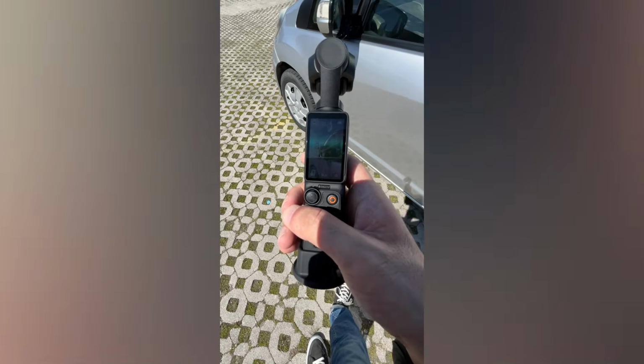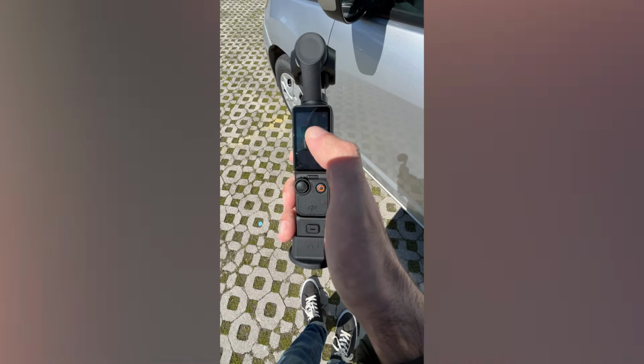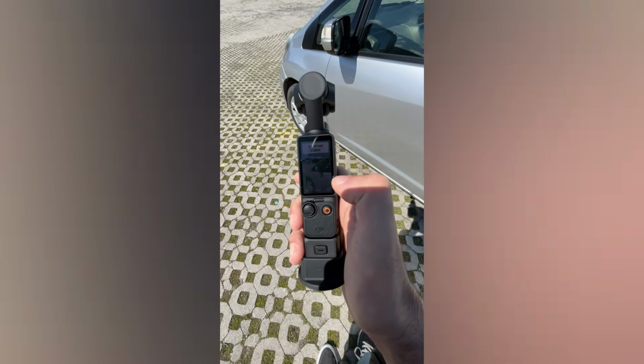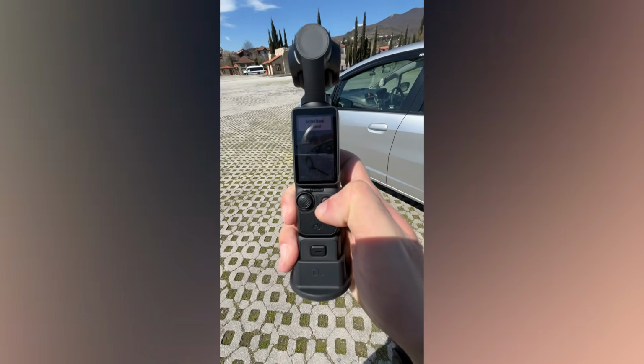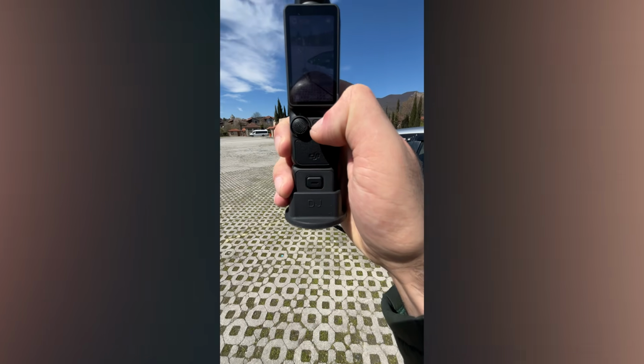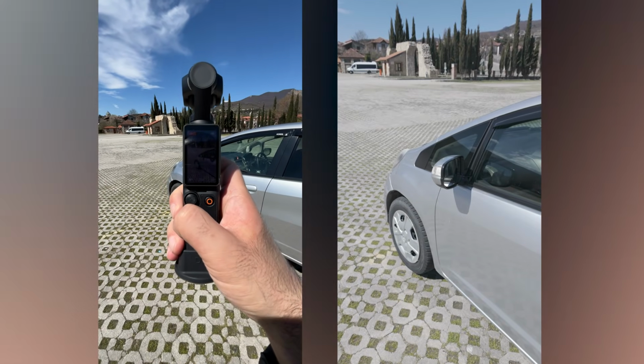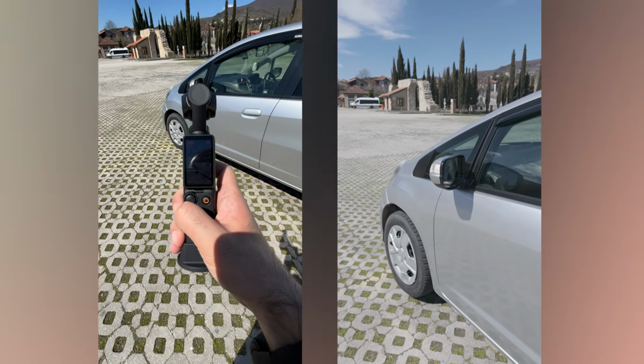First move closer to a part of the car, for example the mirror, then double tap the screen to enable active track. Now you can go ahead and shoot the tilt video. The camera will stay locked onto the object while you are recording, so any movement you make will still keep the object centered until you disable it.